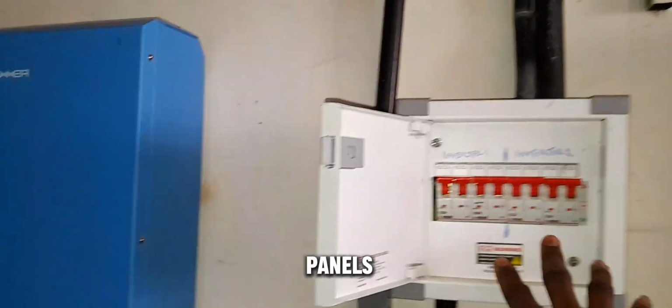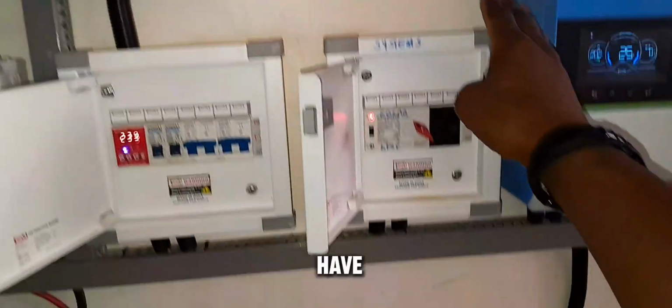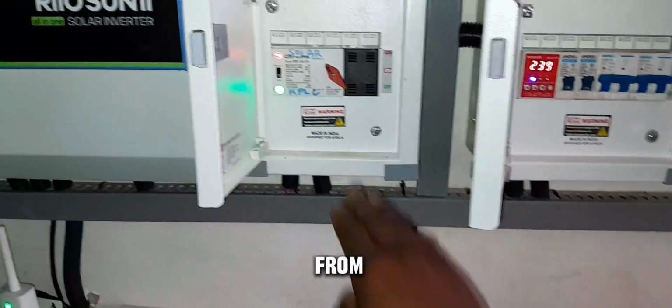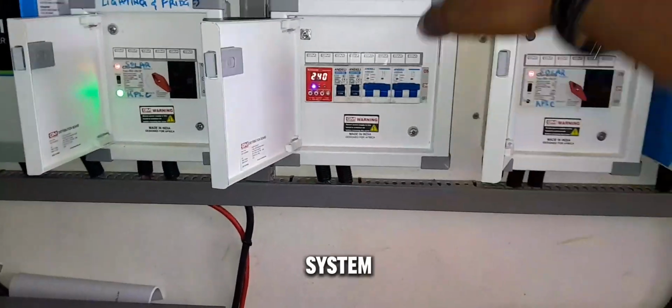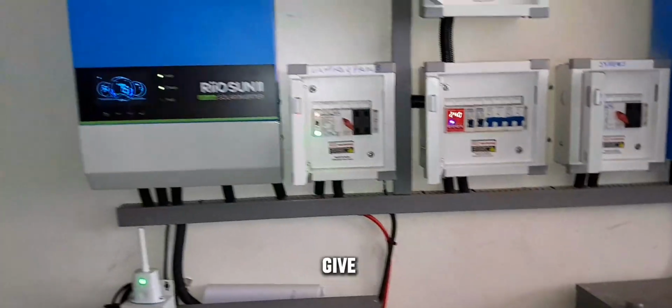So the solar panels come through here. 2 isolators serve this inverter, 2 isolators serve this inverter. Then KPLC comes from here to this ATS, and KPLC comes from here to this ATS. And then the power that comes from the ATS comes through this system here and goes into the supermarket. So I want to give you just a sneak peek of the load that we have here.